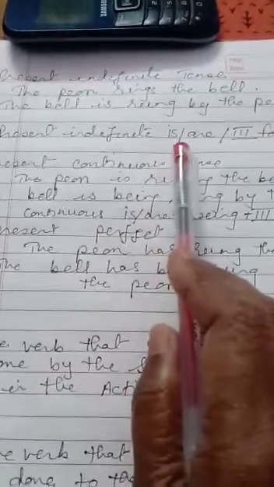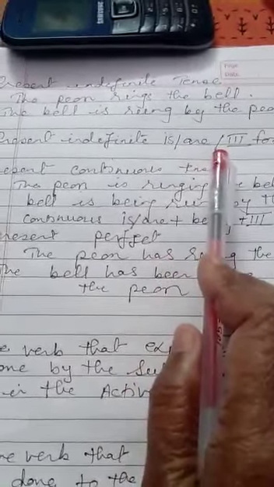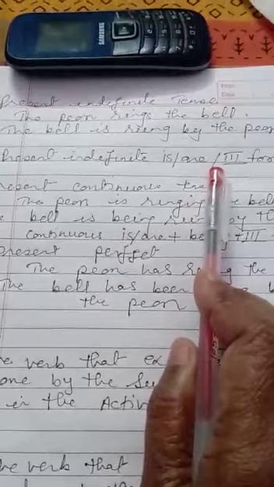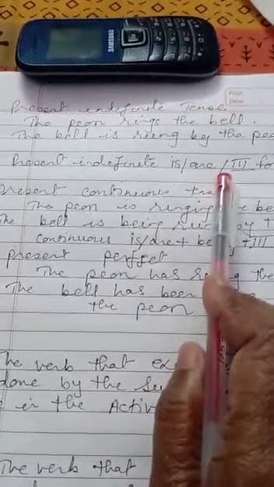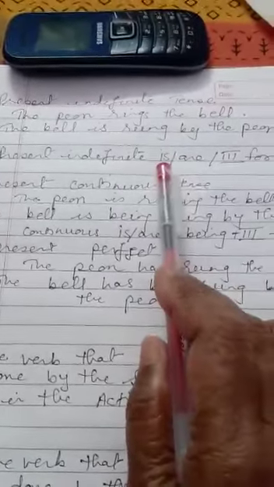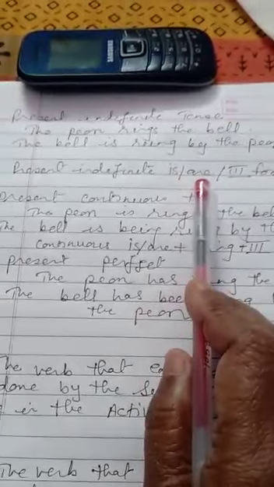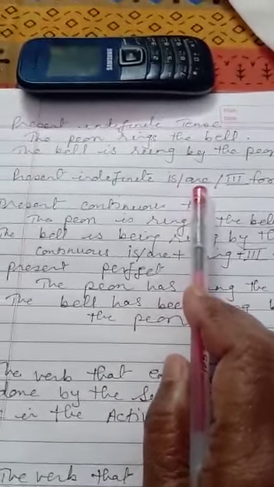And what is the method? Is, are plus third form of the verb. When we change the indefinite tense into passive voice, the method is is, are plus third form of the verb, then we will use by.